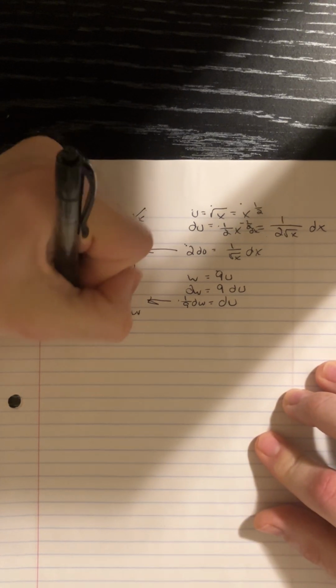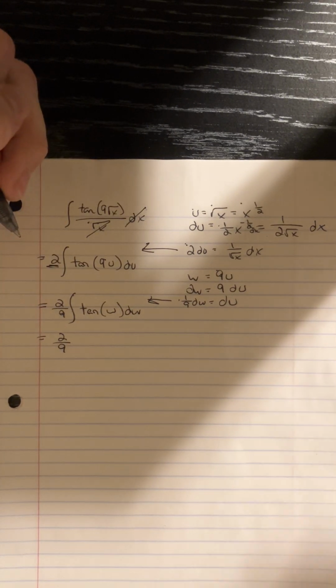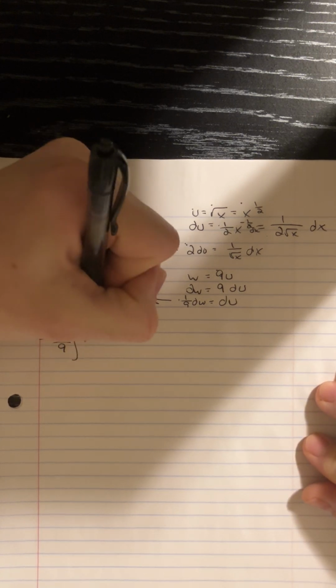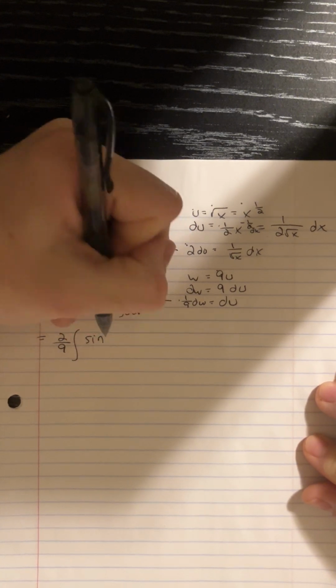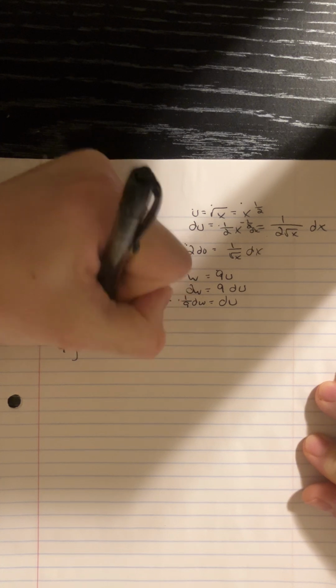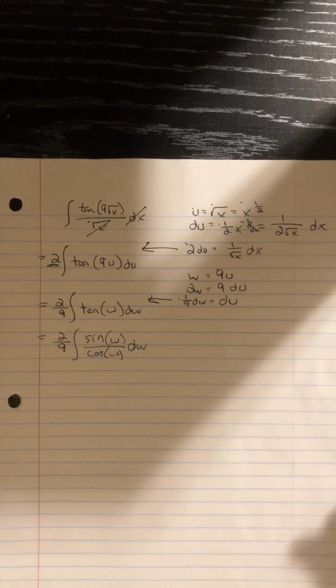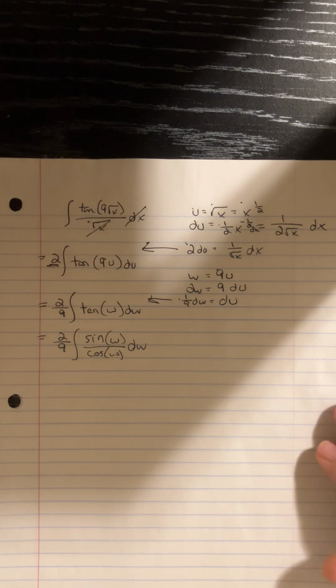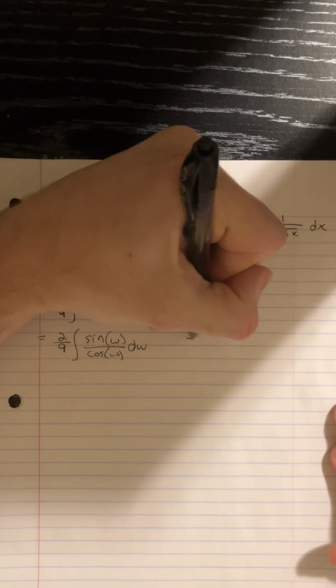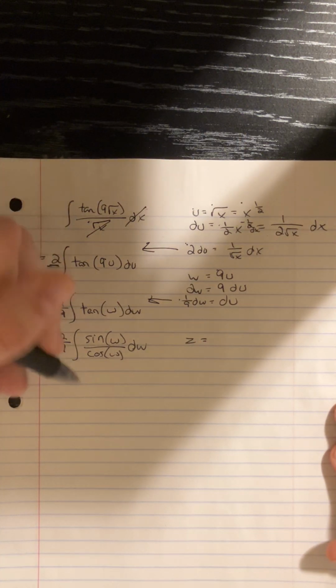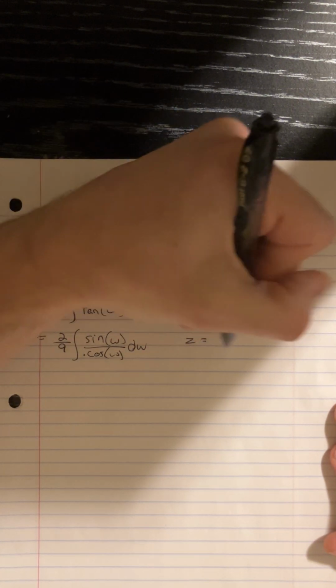And then I'm going to rewrite that just to make this easier, because again, if you don't know the integral for tangent off the top of your head, this is still solvable. So this is the integral of sine of w all over cosine of w dw. From here, I'm actually going to use another u substitution. I'm just going to use z, just a variable that I like to use in this situation where you have a triple u sub. So I'm going to set z equal to cosine of w.